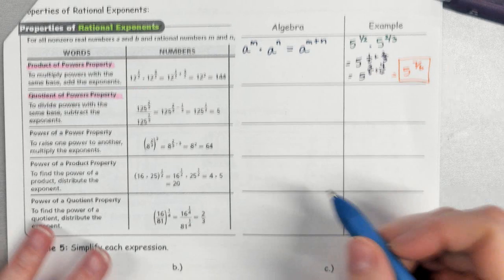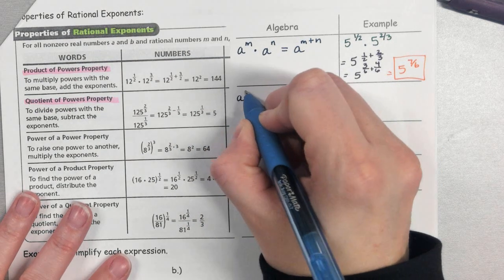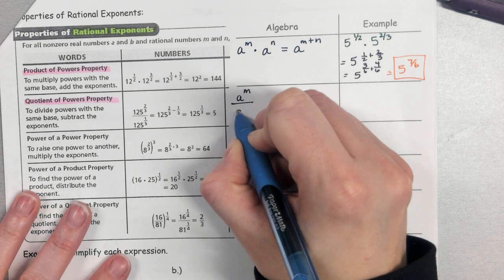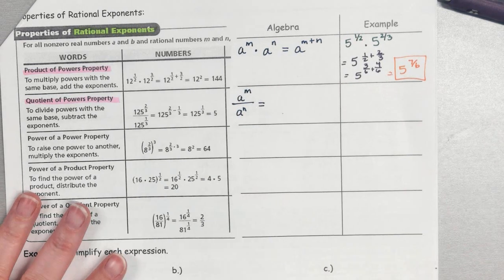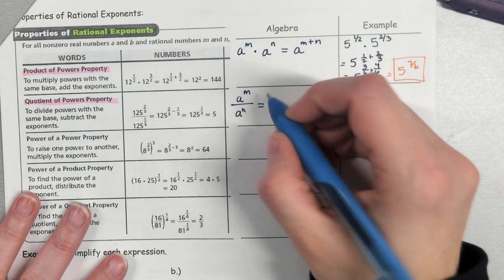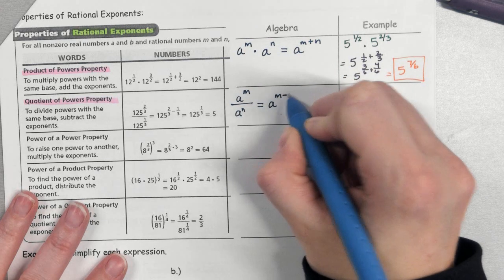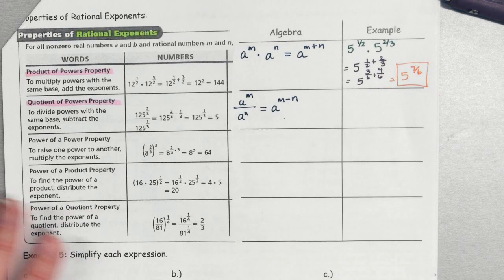And then for the quotient, that's when you have a to the m over a to the n. We just practiced this in early chapter 5, right? So we have a to the power of m minus n. That's when you subtract them.